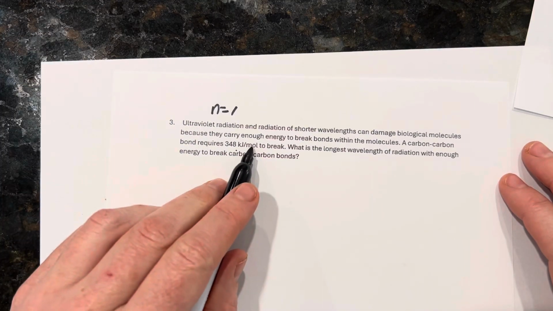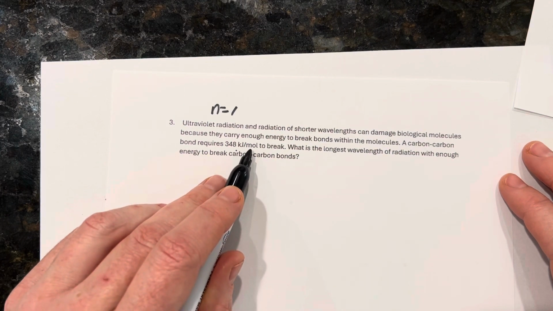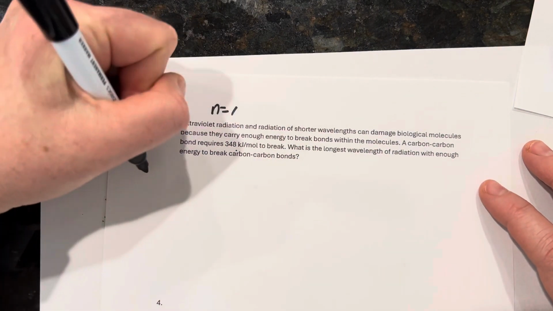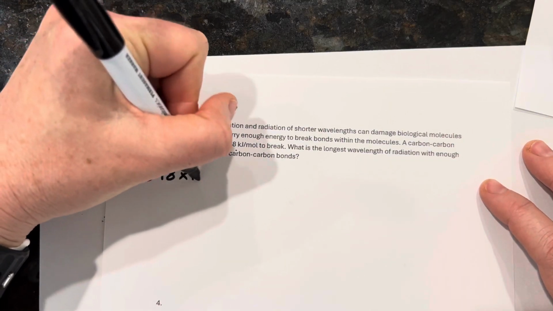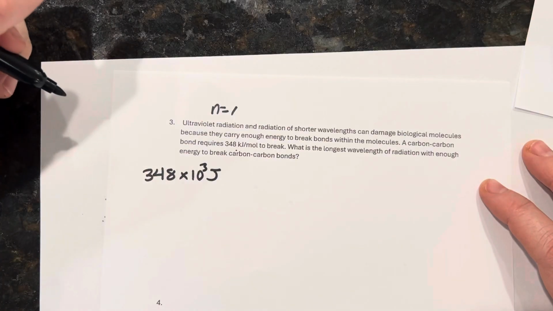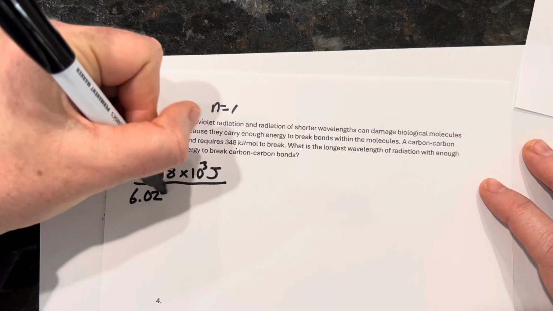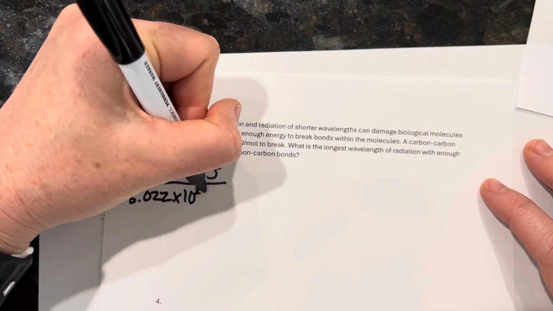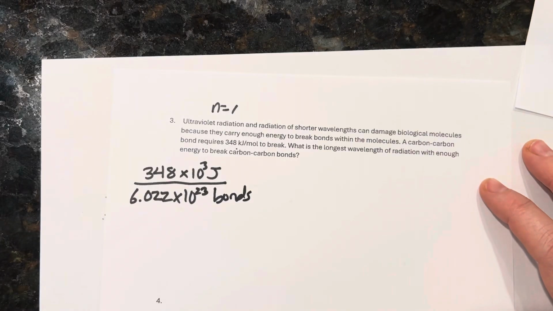Do you remember what a mole is? Hopefully you do: it's 6.022 times 10 to the 23rd things. So what this is saying is that 348 kilojoules, which is times 10 to the 3rd joules, is required to break 6.022 times 10 to the 23rd bonds. That's a mole.